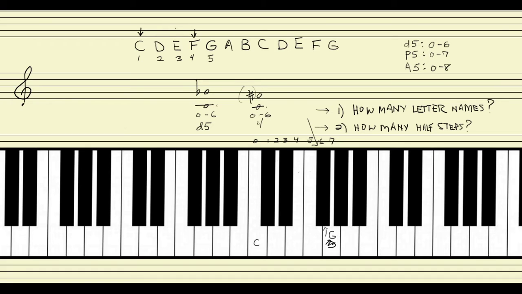And notice this. We have 2 versions of 6 half steps here, right? Both C to G flat and C to F sharp have 6 half steps. But they're written in 2 different ways. One is written as a fifth, C to G, and one is written as a fourth, C to F sharp. Again, the fifth and the fourth refer to the number of letter names that we travel.